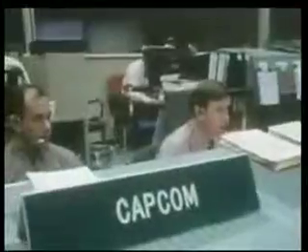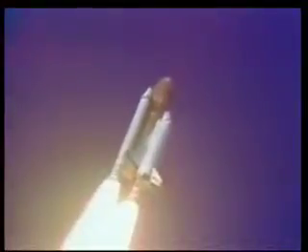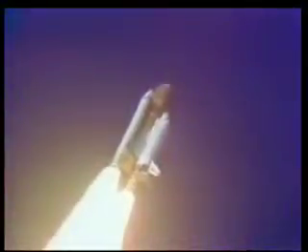Liftoff of the 25th Space Shuttle mission, and it has cleared the tower. Challenger, go with throttle up. Engines throttling down now at 94%. Normal throttle for most of the flight, 104%. We'll throttle down to 65% shortly. Engines at 65%, 3 engines running normally, 3 good fuel cells, 3 good APUs.